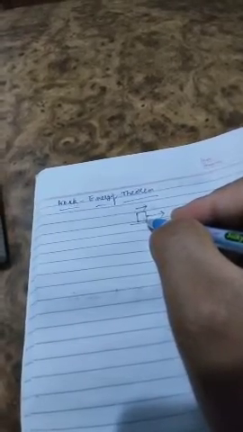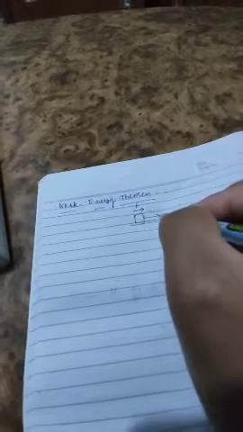So we can state that the work done by the force on a moving body in the same direction is equal to the increase in its kinetic energy. This is what the work energy theorem is. So let us prove it.